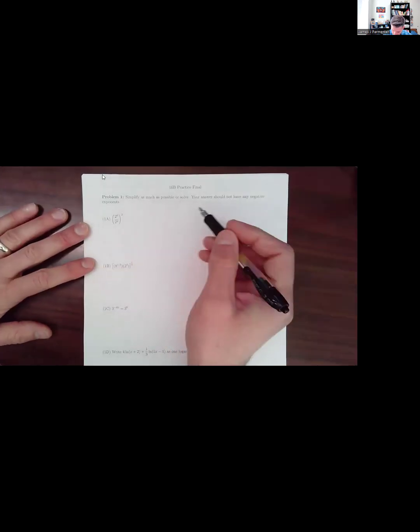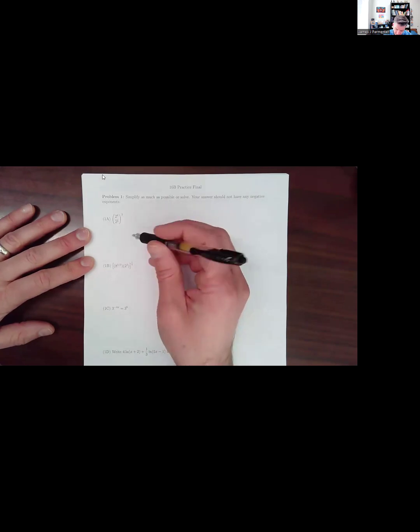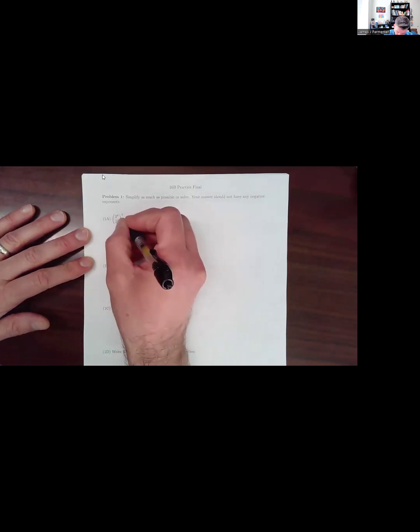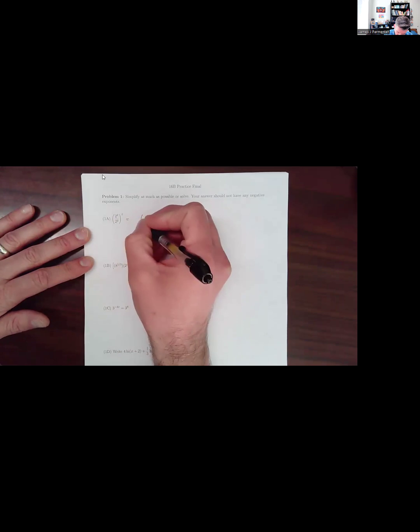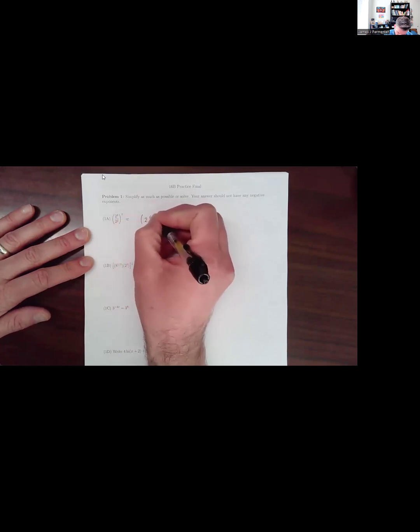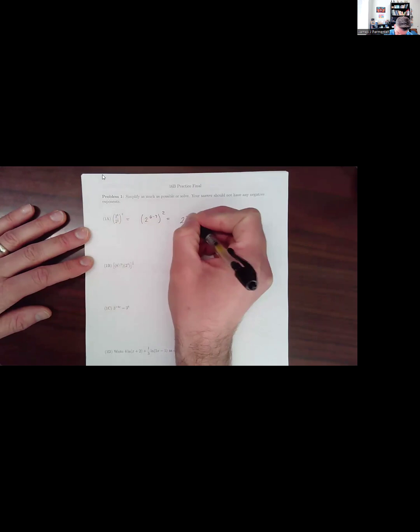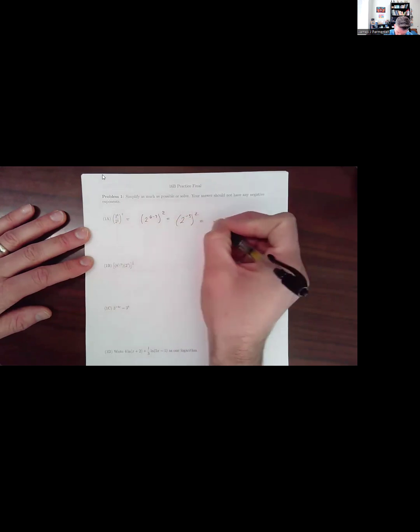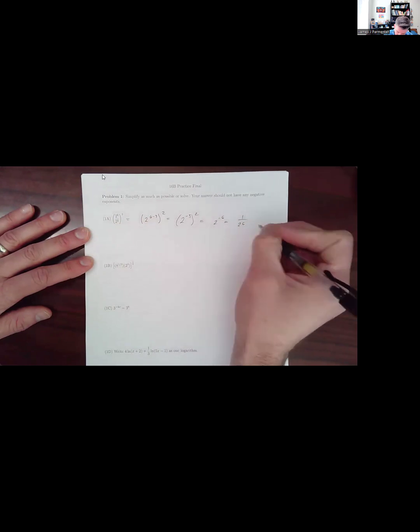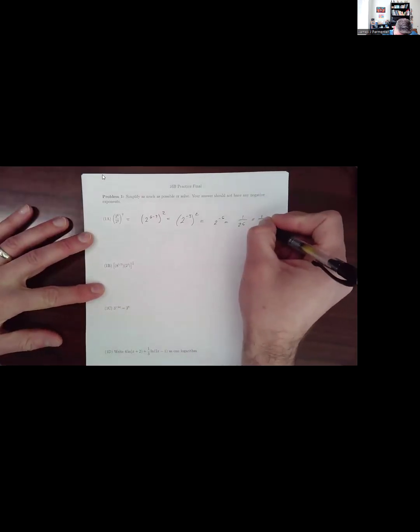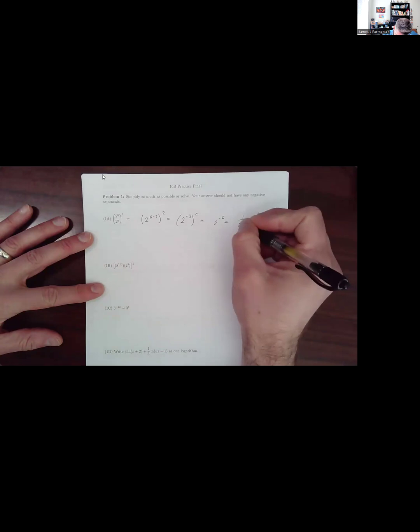Yeah, so always good to read the instructions. Simplify as much as possible or solve. Your answer should not have any negative exponents. So here, I would probably start off by simplifying this as 2 to the 6 minus 9 squared, which is 2 to the negative third squared, which is 2 to the negative sixth, which is 1 over 2 to the sixth. I think 2 to the sixth is reasonable to be able to multiply out. 2 to the sixth is 64. So we can write this as 1 over 64. Either answer is probably acceptable though.